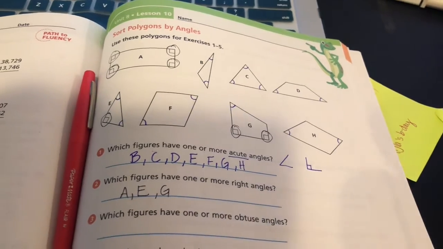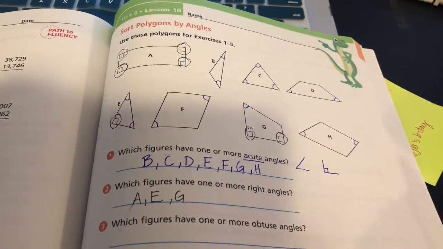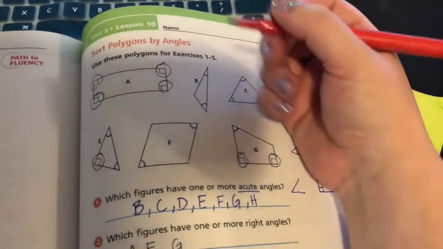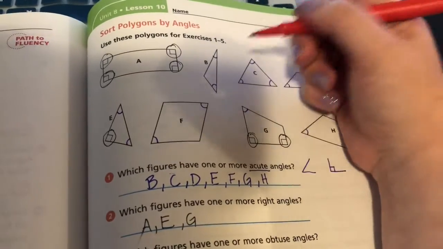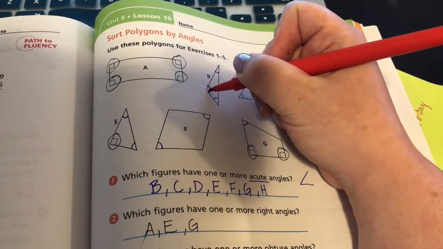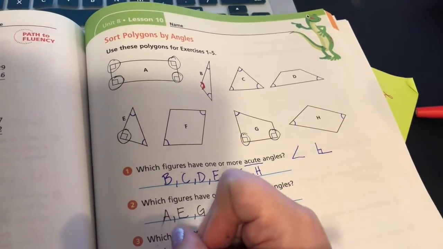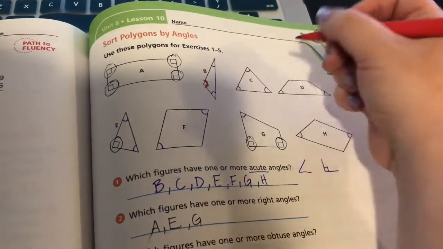Now number 3, which figures have 1 or more obtuse angles? Okay, now we're looking for obtuse. So it looks like we've already done A, it has all 90-degree angles, right angles. B looks like it has an obtuse angle right there. So I'm gonna write B. C has all acute angles.